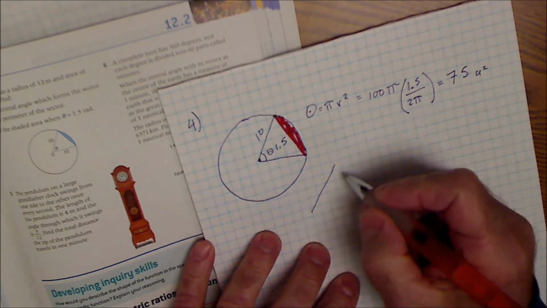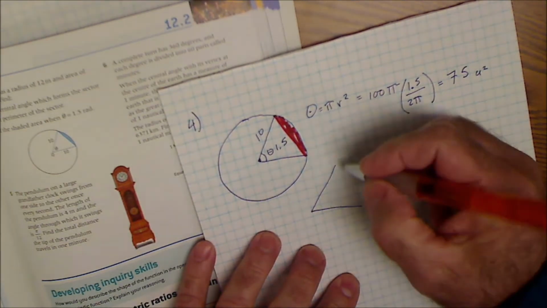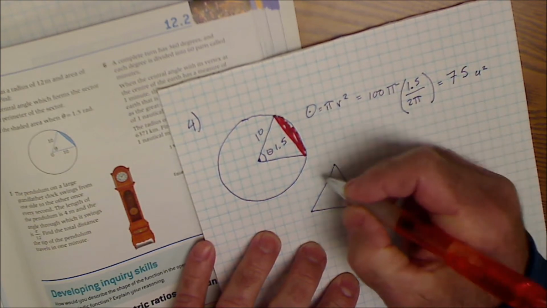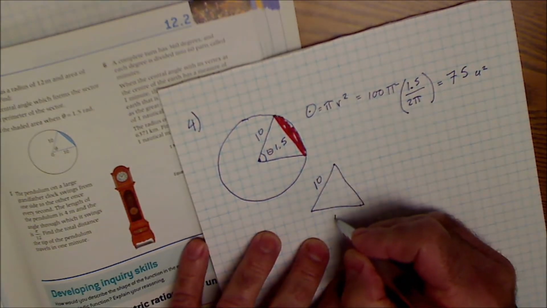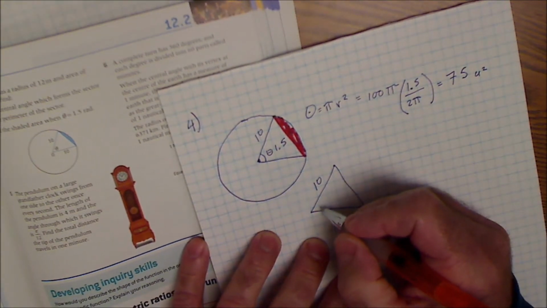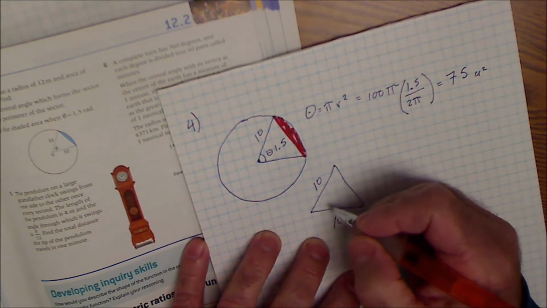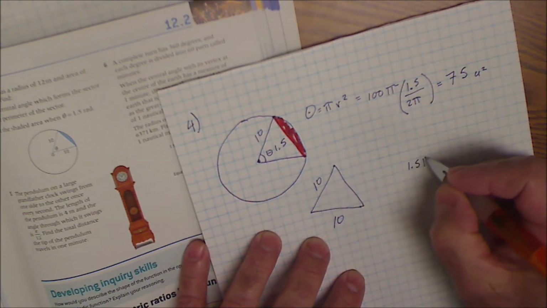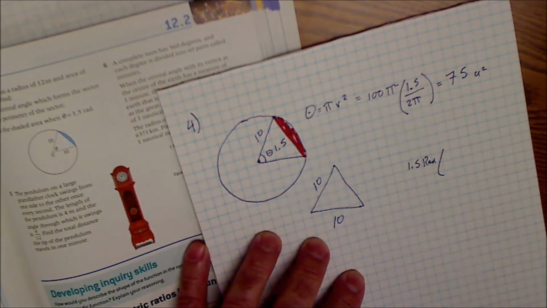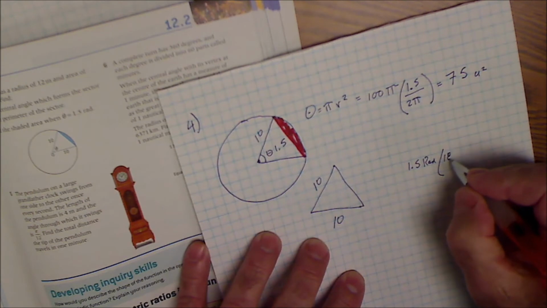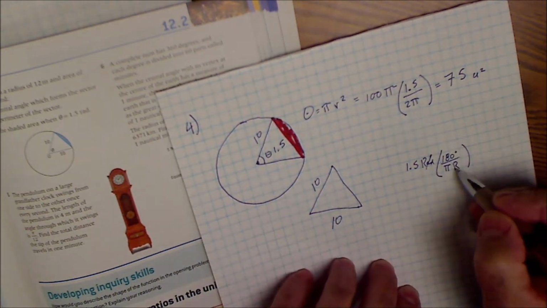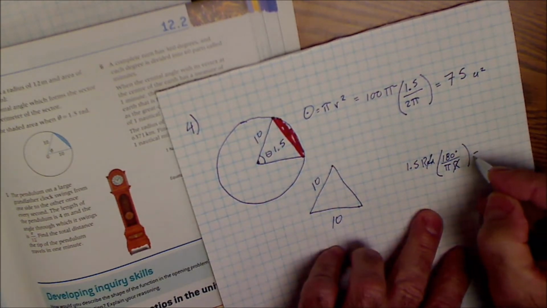So that triangle looks like that, where this is 10, this is also a radius of 10, and this is 1.5 radians. And I could stick with radians if I want here, or I could just take those 1.5 radians and convert it to degrees, which might be a little easier to see. So 180 degrees is equal to pi radians. My radians will cancel, and that'll give me degrees.